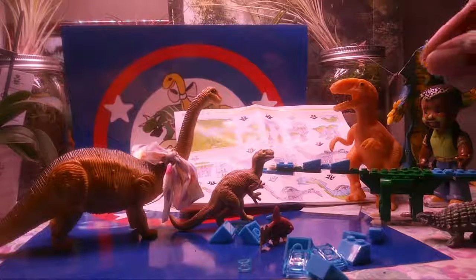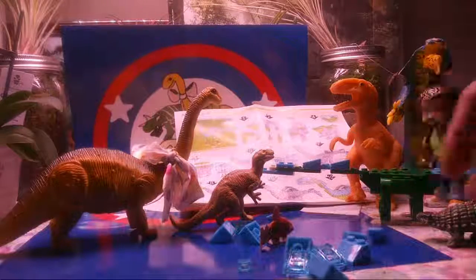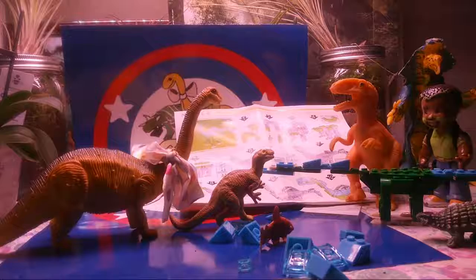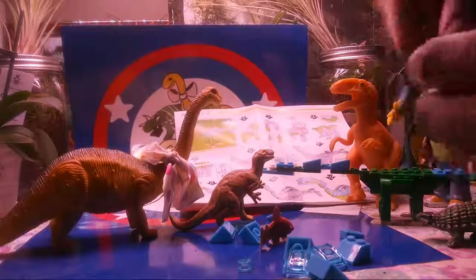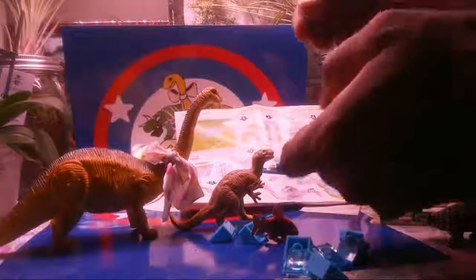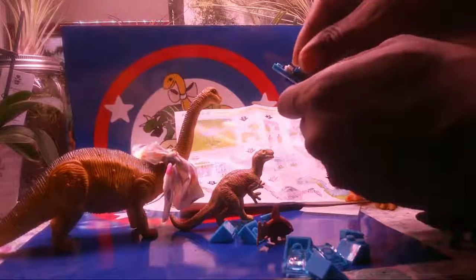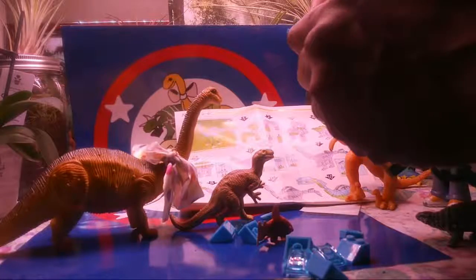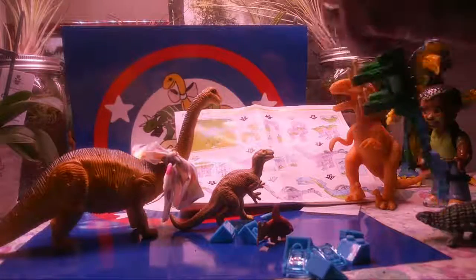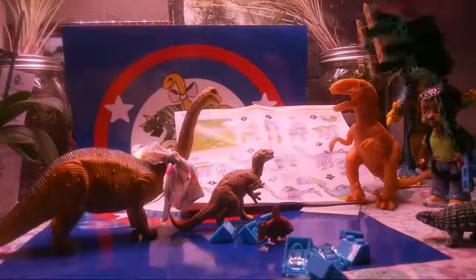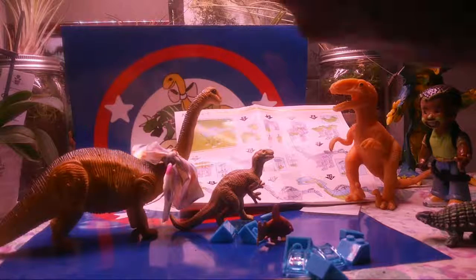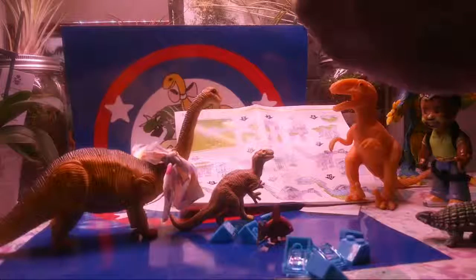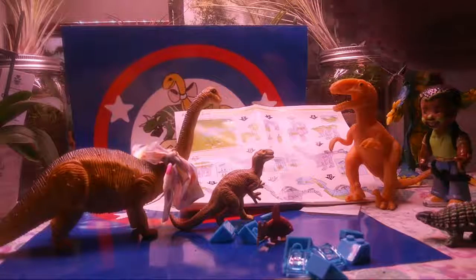Okay, so next we have the blue face. I guess this is the blue face that goes there on top of that. And there's a little piece that goes behind there, just a little triangle piece that goes behind the head. So it looks like a really cool looking dinosaur thing. Wow, look at this, huh? If the legs work, it would be perfect. Alright, so this, and then this piece, and then this piece, and then boom. Yeah, look at that.